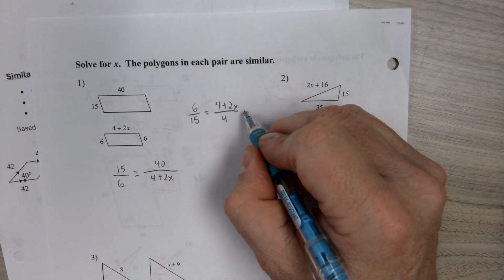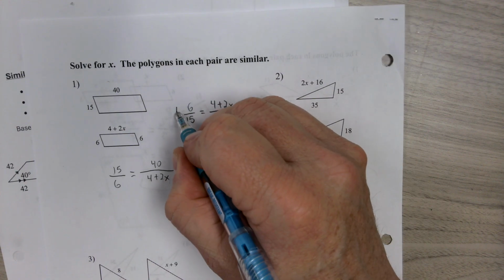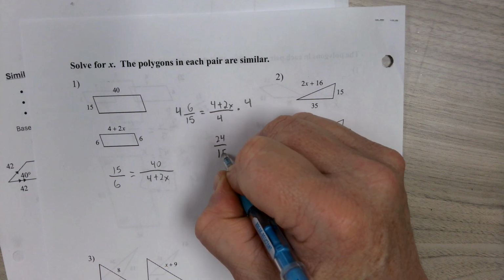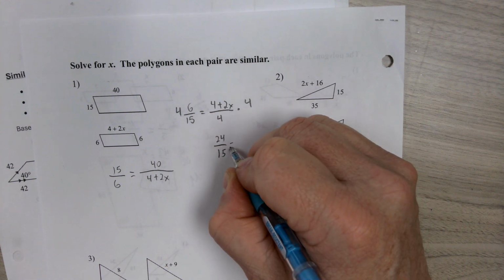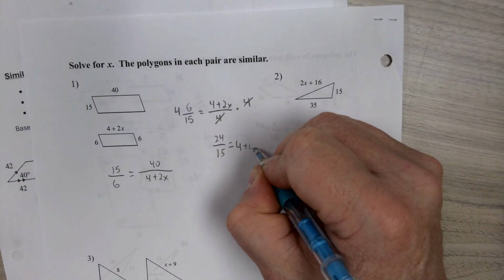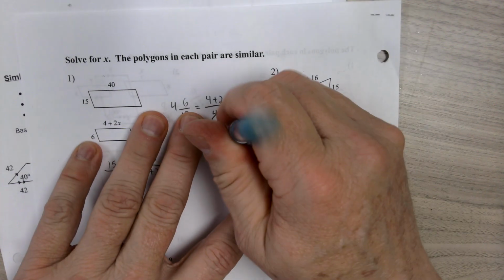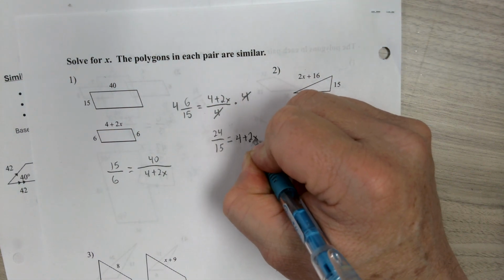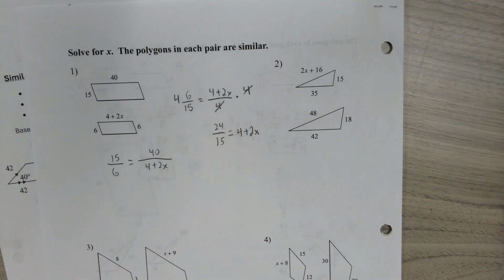And now to get rid of this 40, I would multiply both sides by 40. That is going to be 24 over 15. And 40 is canceled. That will leave us with 4 plus 2x. Sorry, that was really sloppy. Let me make that look a little bit better. 4 plus 2x. So we're going to have to simplify this out a little bit.